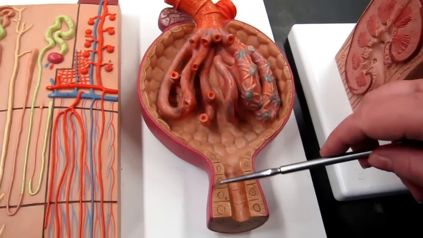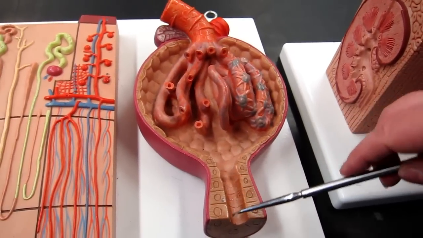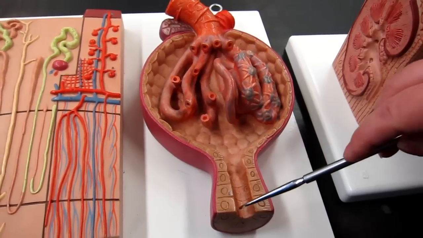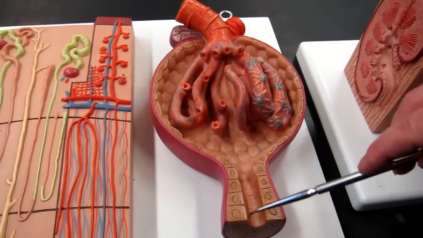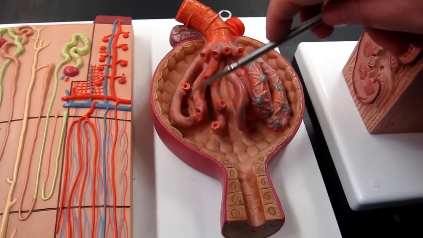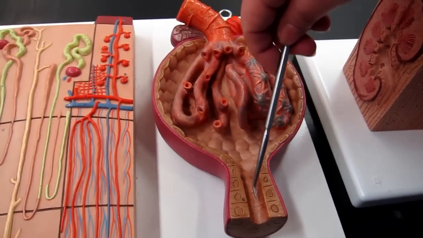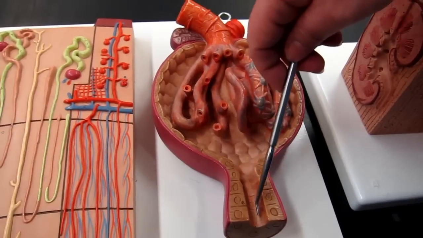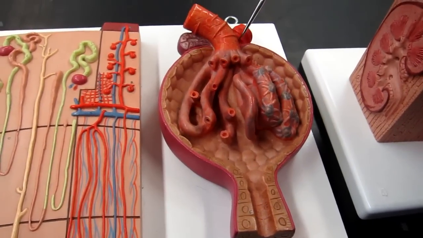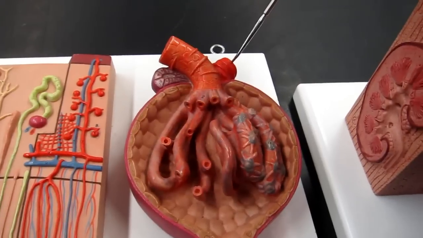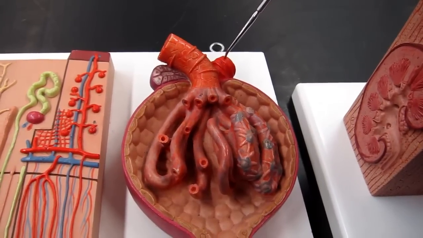Okay, and here we have represented the proximal convoluted tubule. You can kind of see that there's microvilli here on the surface of these cells. Lots of surface area for all that reabsorption. Okay, and anything that's filtered is going to start through here, so we can reclaim anything we filtered that we really don't want to lose from our body. What doesn't get filtered leaves through the efferent arteriole, and the efferent arteriole connects to the peritubular capillary network.